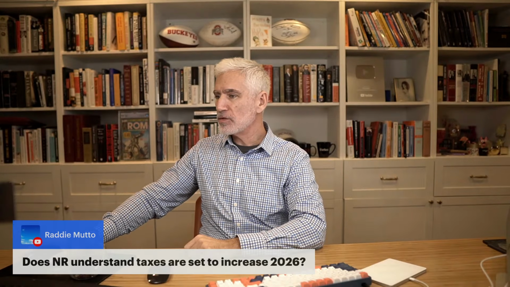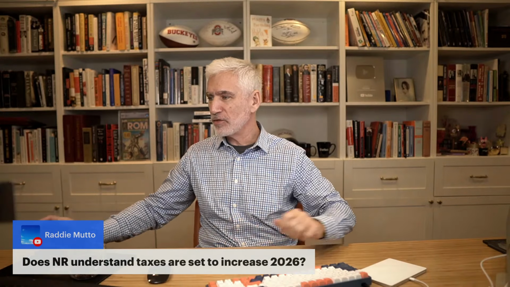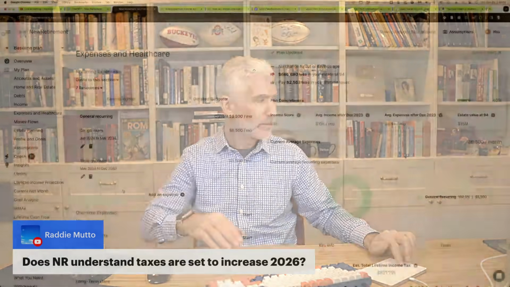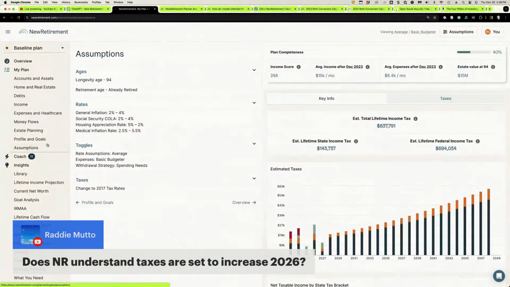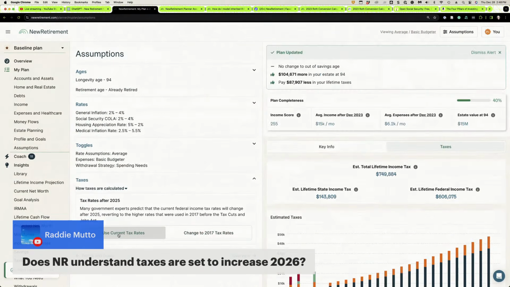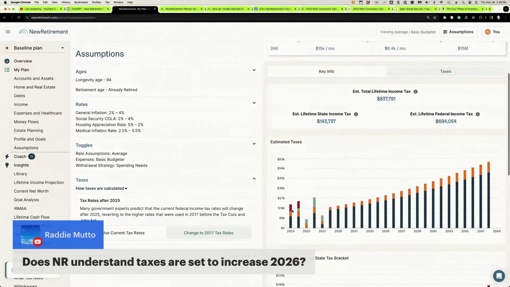Roddy wants to know, does New Retirement understand taxes are set to increase in 2026? Yes. And I'll just show it again. If you go to assumptions, taxes, you can decide, do you want to use the current tax rates all the way till you're dead, or do you want to change to the 2017 tax rates in 2026? And if you look at estimated taxes, as we toggle between these two, you can see there's slight changes. It's interesting.